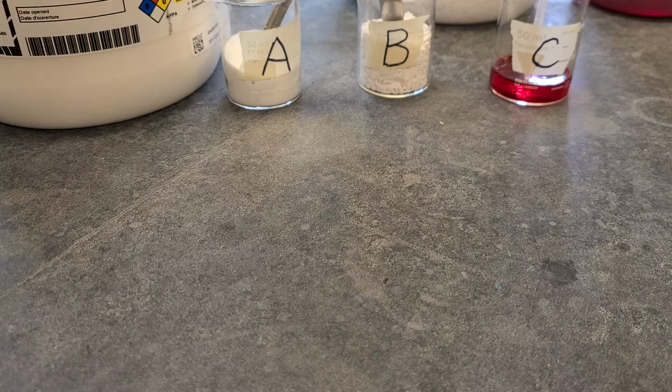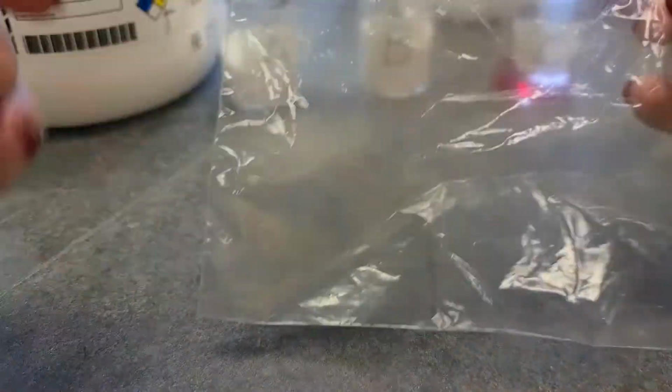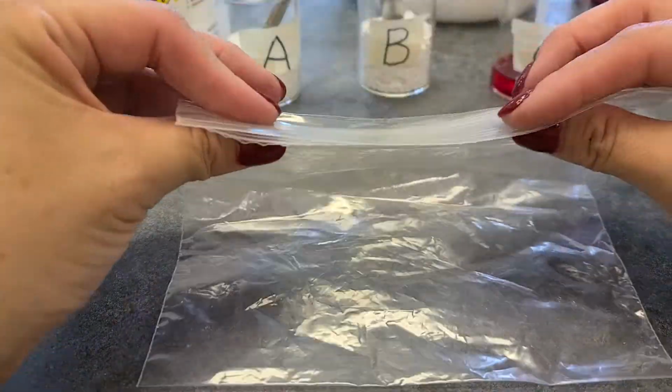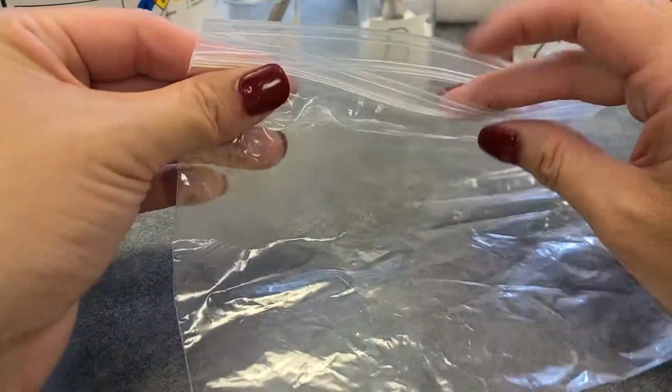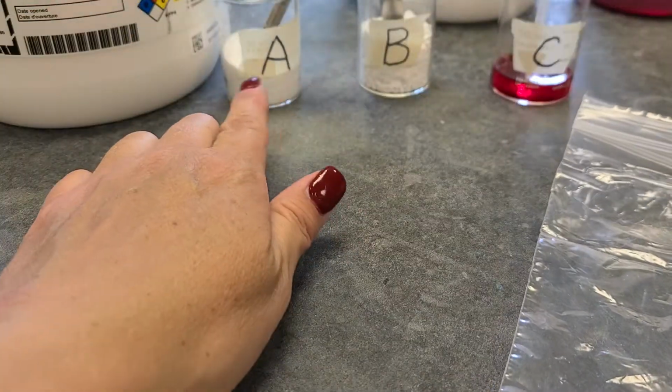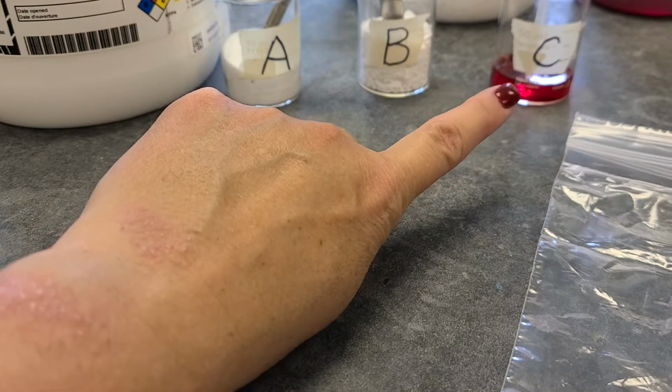Hey everybody, so today I'm going to show you a chemical reaction that happens in a plastic bag. Sometimes we use beakers or test tubes, but we're going to use a plastic bag so that we can actually seal it and observe some evidence that a chemical reaction has happened. There's three substances here, substances A, B, and C.